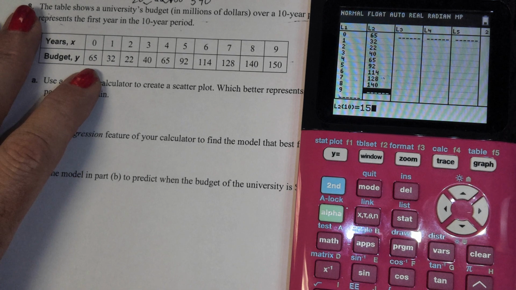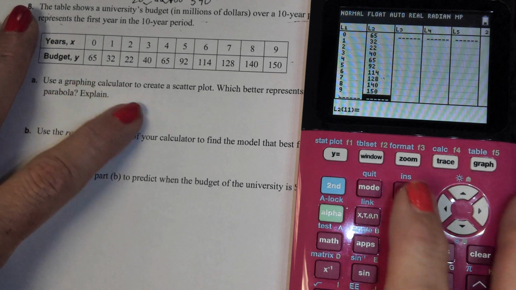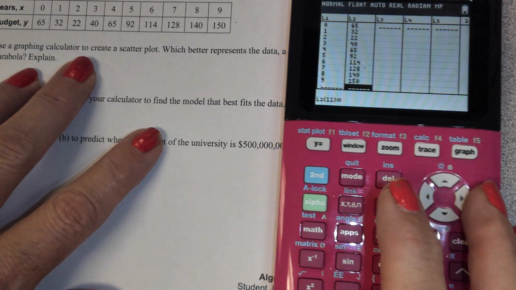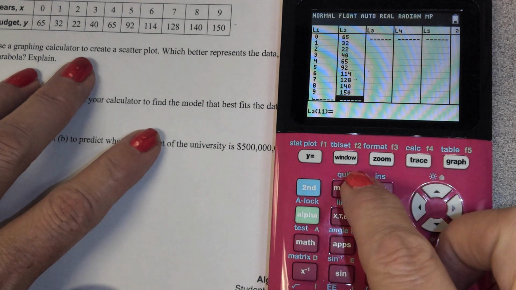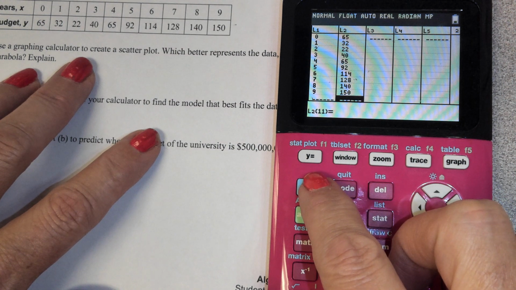Now I could find those differences if I wanted, but it's asking me to just do a scatter plot to see it because it may not be exact. So I have to see these points. So I'm going to have to turn on my stat plots.